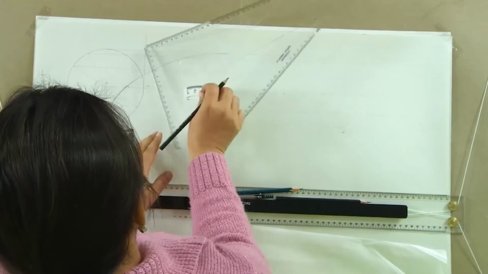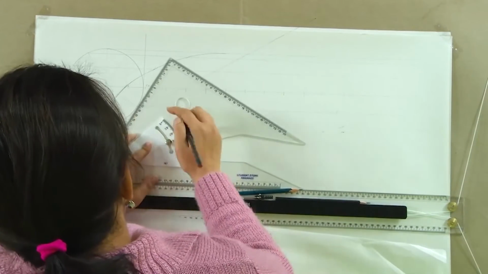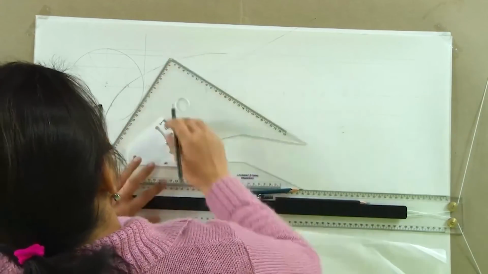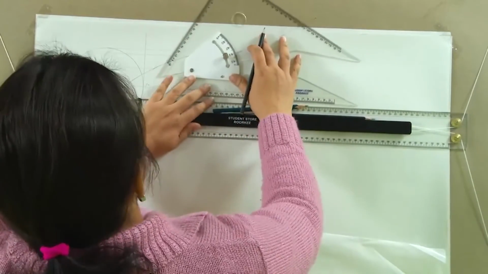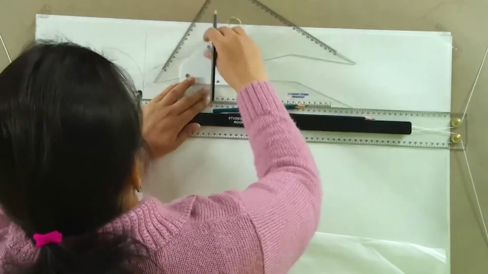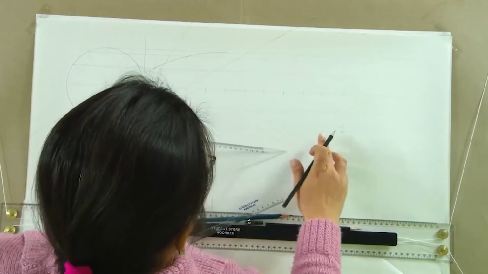Again, we would draw the tangent to this one. Measure the distance.